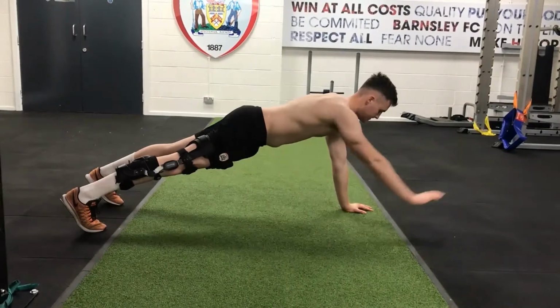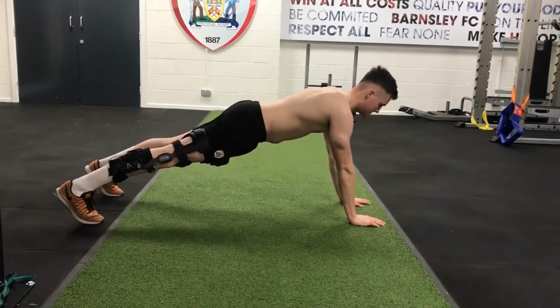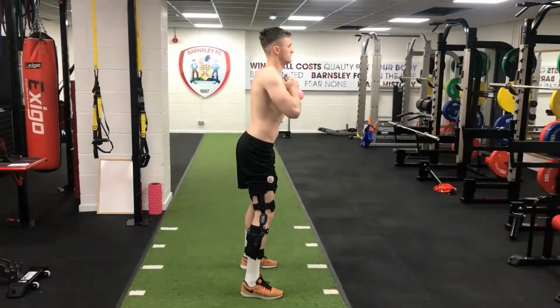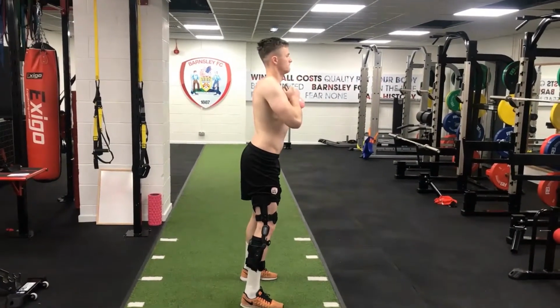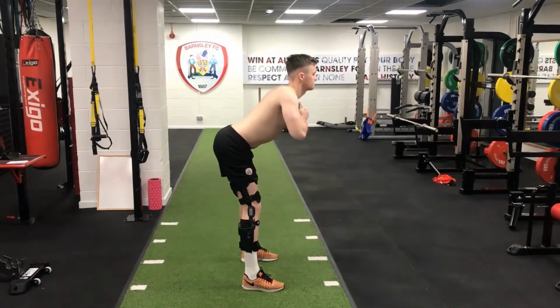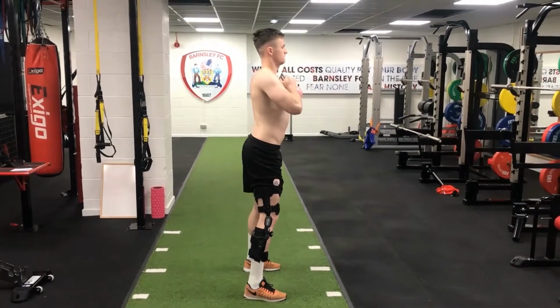There is a loss of rotatory stability during the long arm plank position exercise. During a hip hinge exercise using a kettlebell, it is clear to see there is loss of control of the lumbar spine. Again, he cannot dissociate movement between his lumbar spine and his hips.